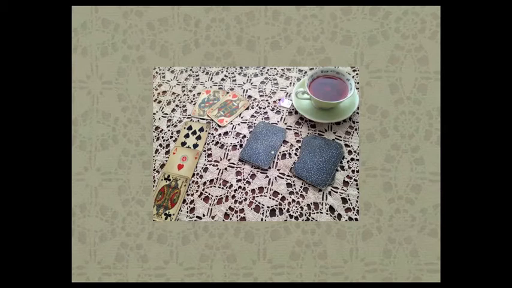Now, how does that happen? It actually does happen in readings, and it can happen if the top card I'm turning over sticks to the card underneath it.